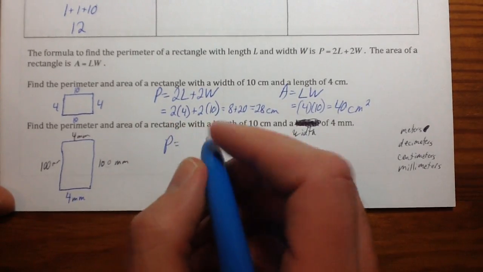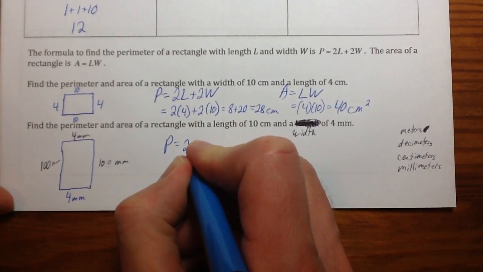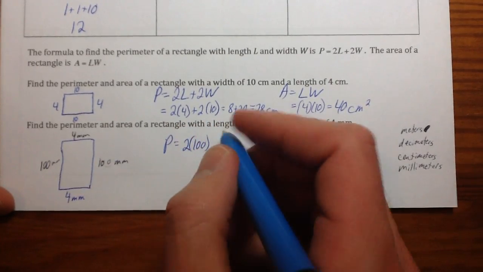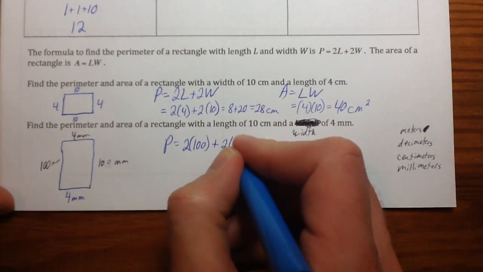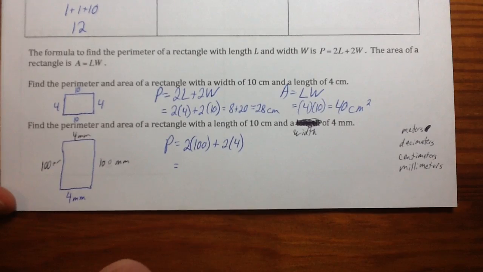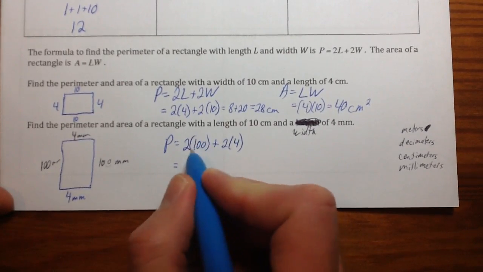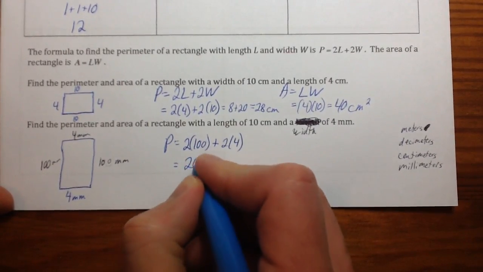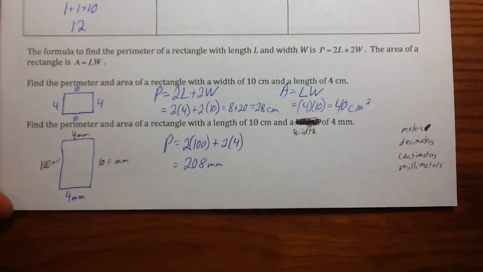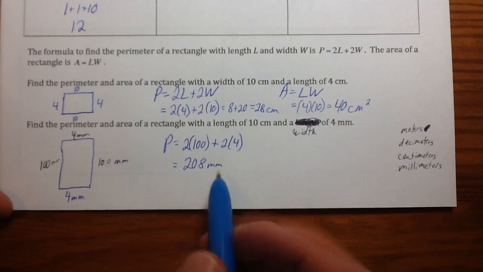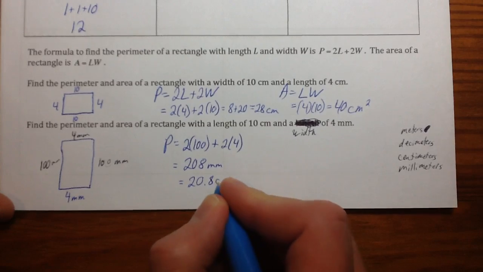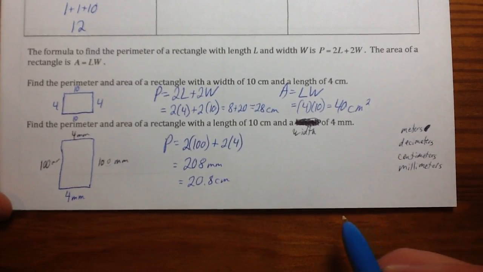So perimeter is 2 times the length. It's not 10 anymore, it's 100 millimeters. And 2 times 4 millimeters. I'm going to do this in my head because you can do it too. That's 200, that's 8, that'd be 208 millimeters. If you really wanted to, you could call it 20.8 centimeters. You just move your decimal one place over.